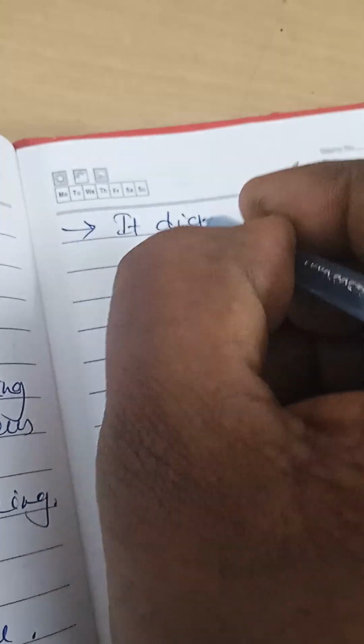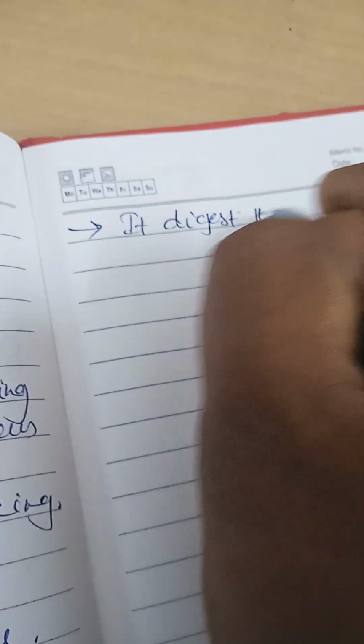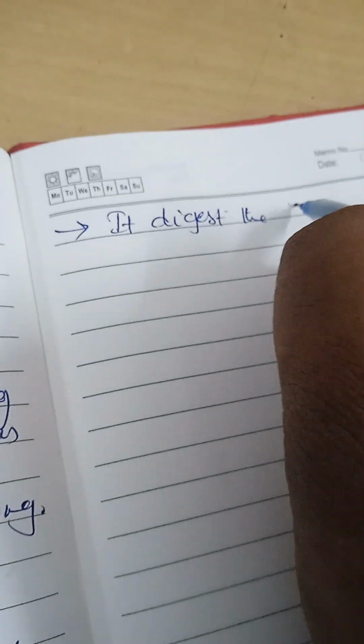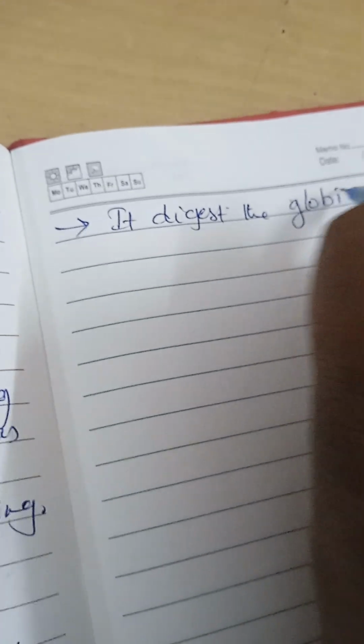So this amoeboid stage digests the globin from the heme.